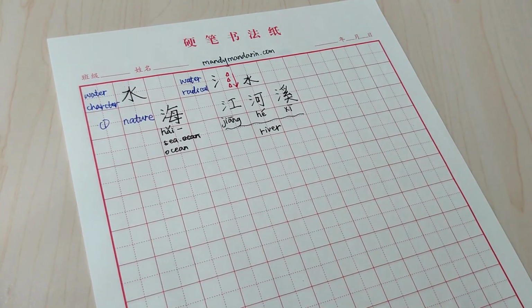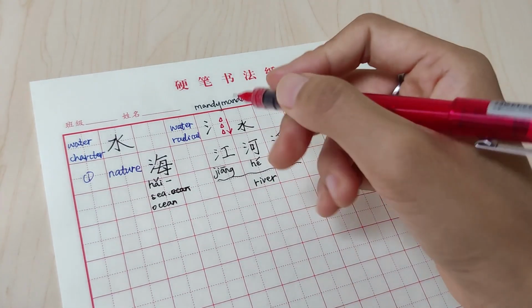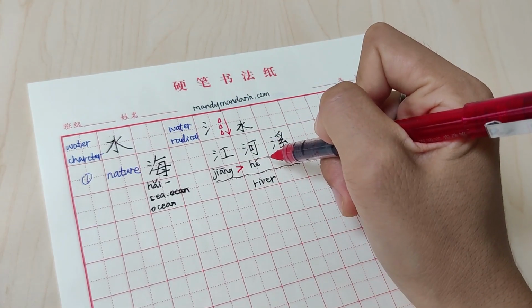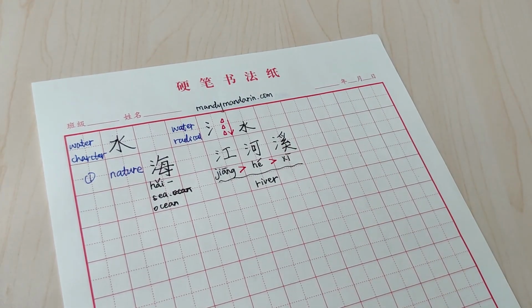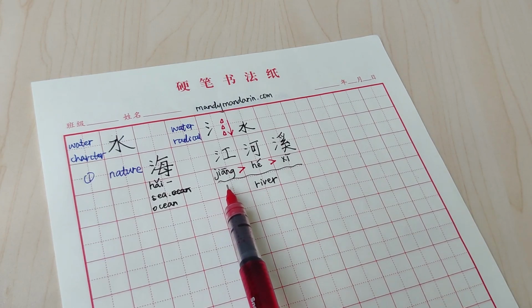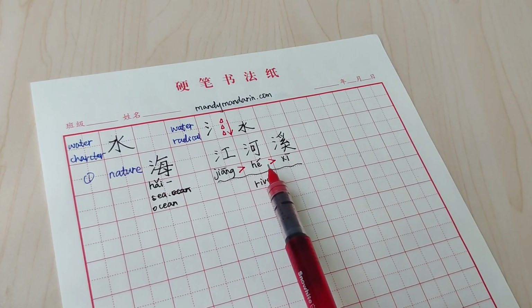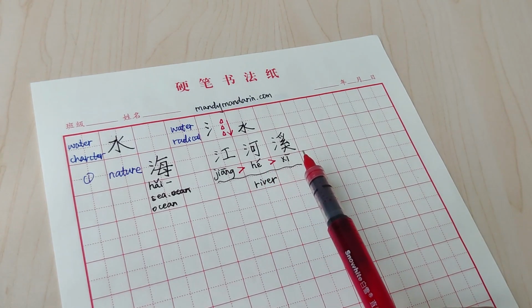So why do we have 3 words for river? Well, their size is different. So 江 is the biggest, and 江 is bigger than 河. 河 is bigger than 溪. So let's simply put that 江 is a very big river, and 河 is medium size. 溪 is the small river that you can play in.